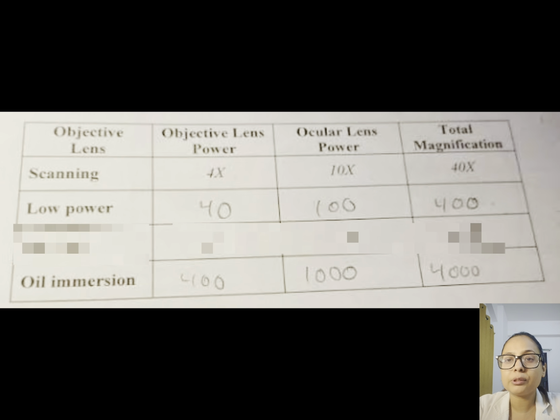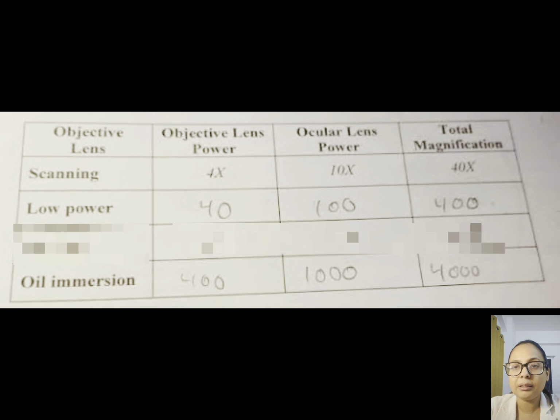Likewise, if you are using a 100x magnification lens, multiply it with the power of your eyepiece, which is 10x. What does this mean? You are seeing the object at a 1000x magnification, right? So please remember this. This gives you an extra edge in your practical exams.